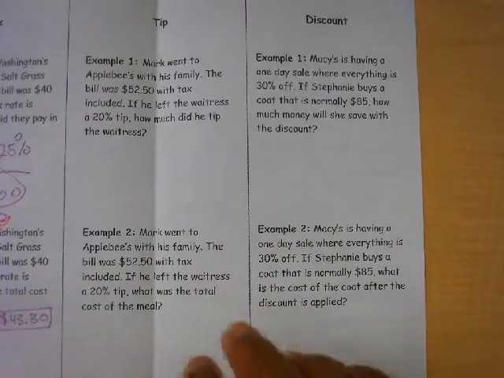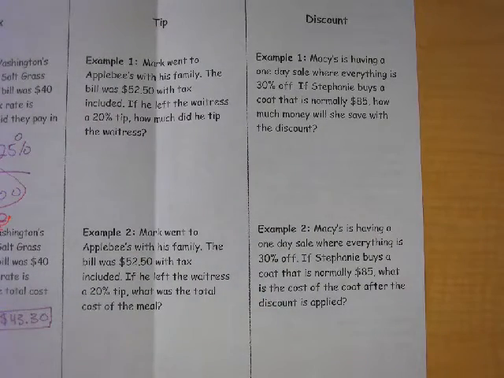All right, let's go over to tip. So everyone's heard, or at least your parents, they pay a tip whenever they go to a restaurant, right? Or if you go to Starbucks, you pay tip there too. So Mark went to Applebee's with his family. The bill was $52.50 with tax included. If he left the waitress a 20% tip, how much did he tip the waitress?